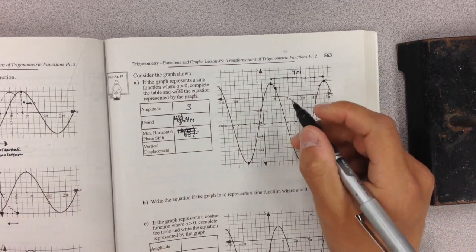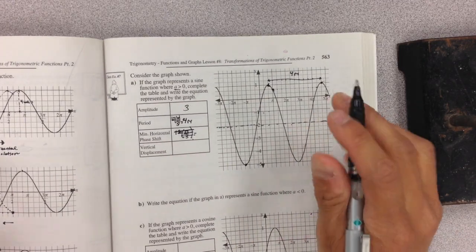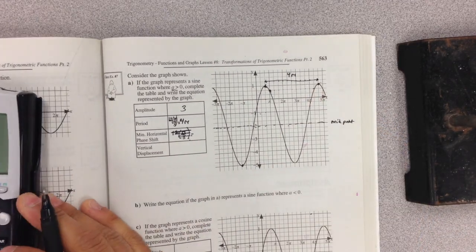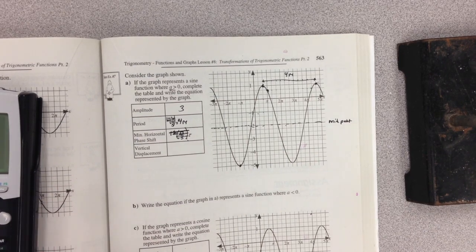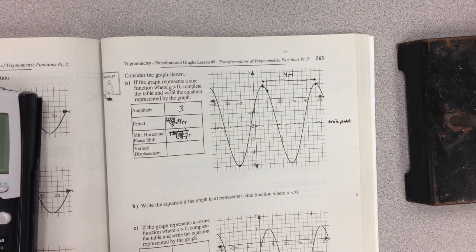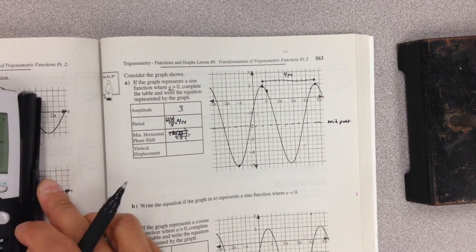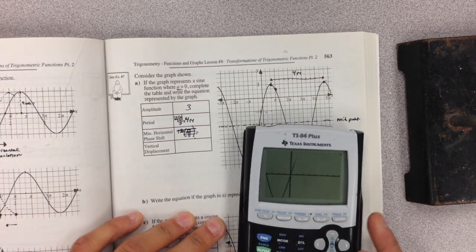All right, now if I look at the original graph of a sine function, and we've established that the amplitude is 3, so let's just go 3 sine x, and then we'll graph that.